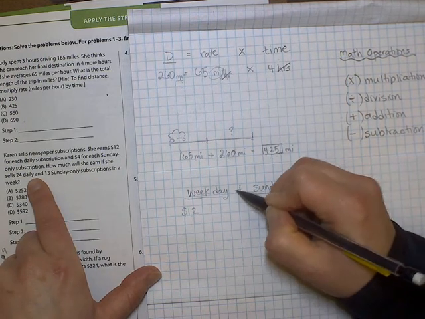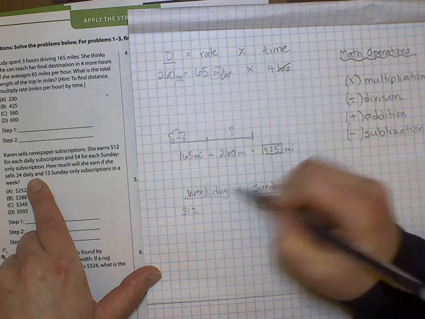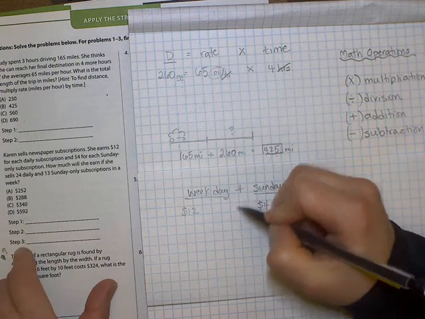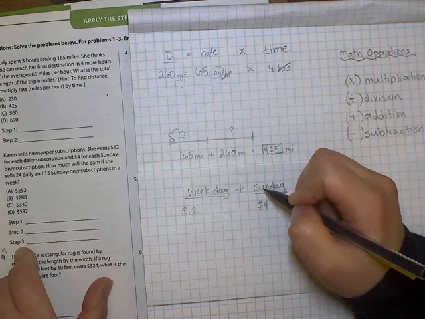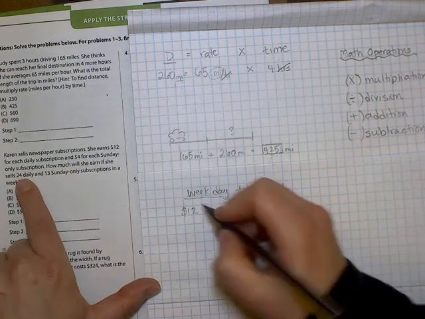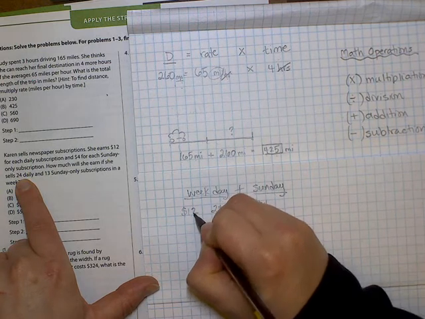Okay, so I'm pretty sure her earnings are going to be the weekday money plus her Sunday money added together. So I think my next step is going to be addition here. Okay, so how much will she earn if she sells 24? So she sells 24 of these at $12 each.